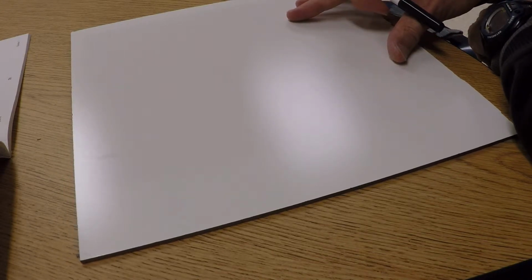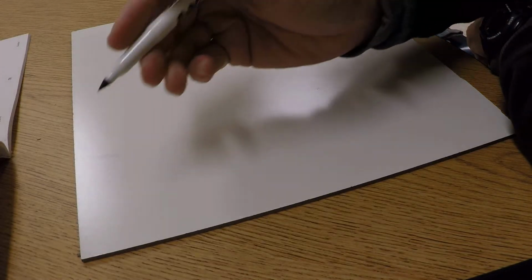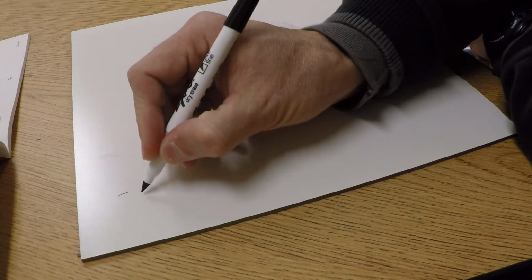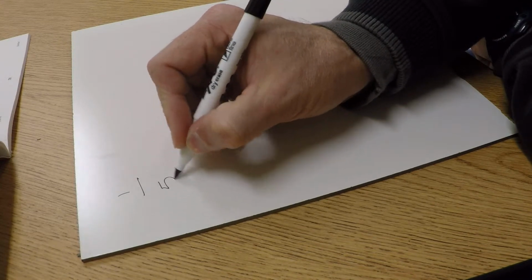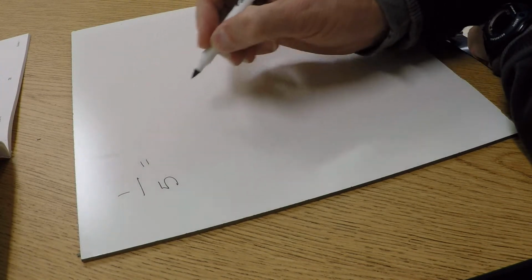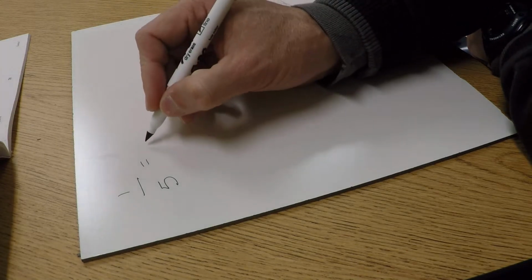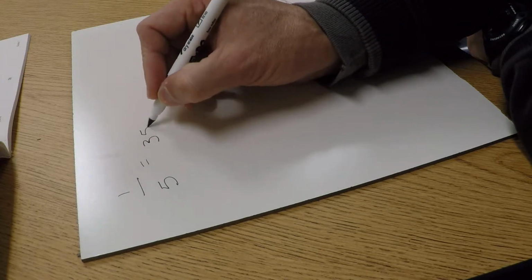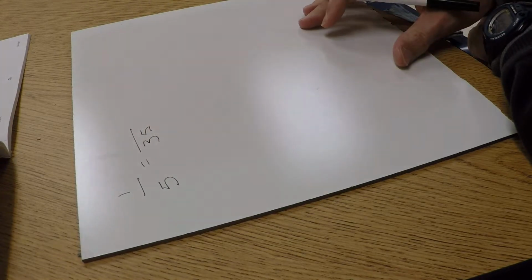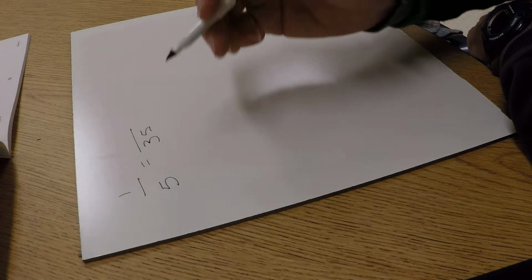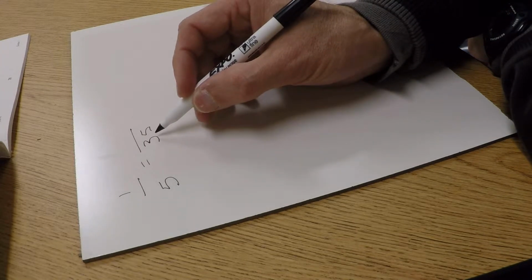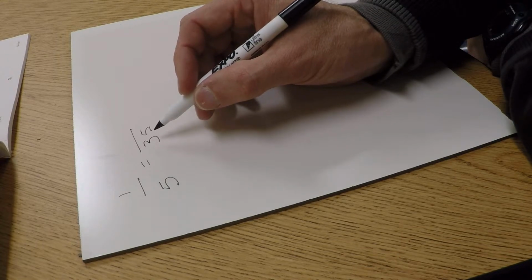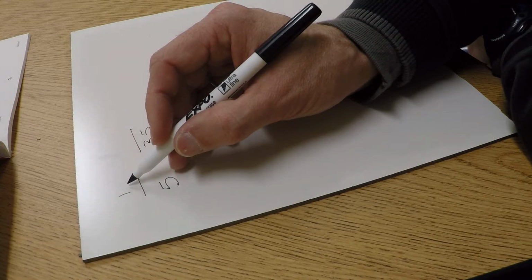Part of the things that we were given, a fraction. If we had like 1/5, and we needed to do an equivalent fraction, and we were only given the denominator of 35, a simple way to do this is just see what times 5 would be equal to 35, and then whatever that is, do the same thing, multiply that to the 1.